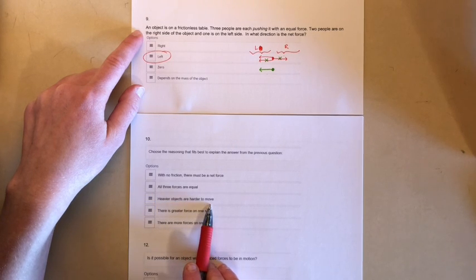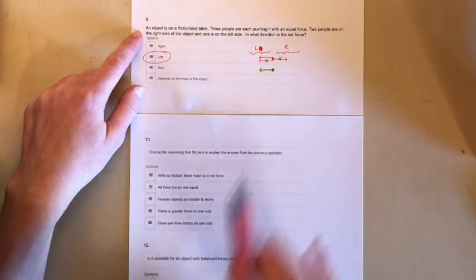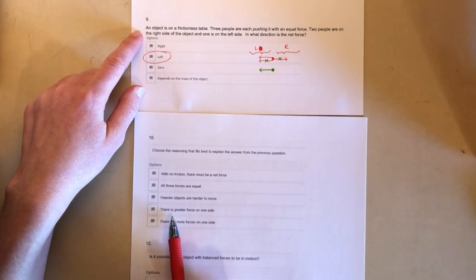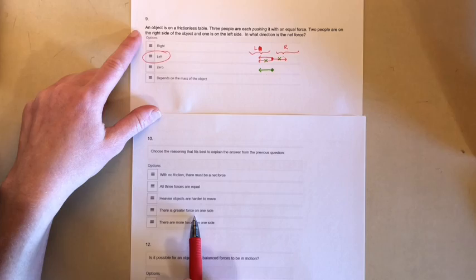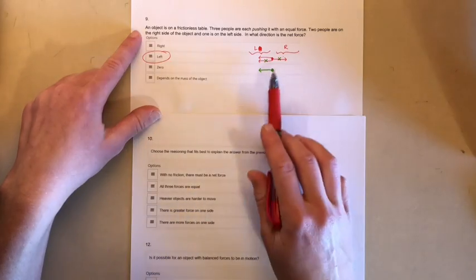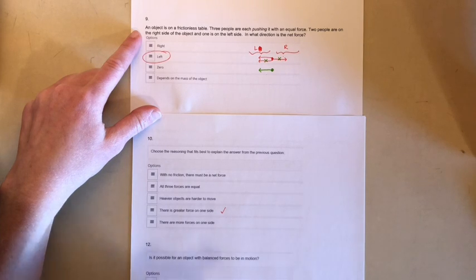"Heavier objects are harder to move." That is true, but it's not necessarily in the context of the question. "There is a greater force on one side." Yes, I would say that that is true. There's overall more force pushing to the left than pushing to the right. So that one I feel good about choosing.